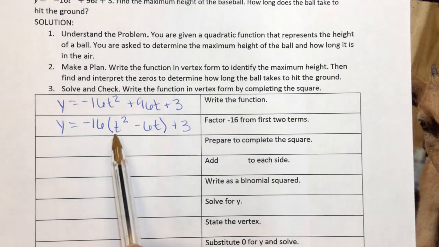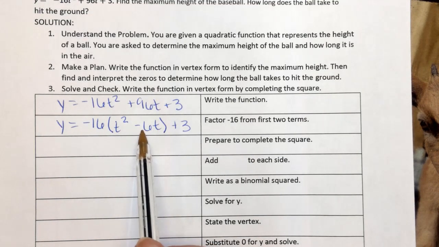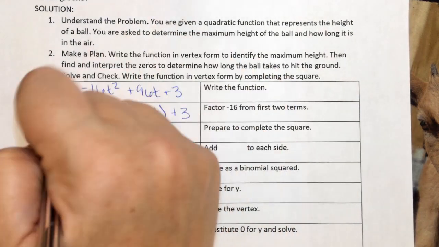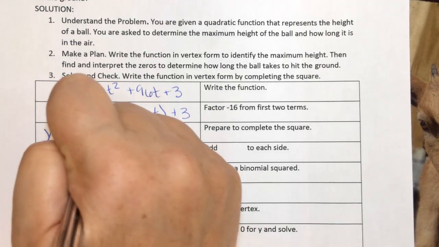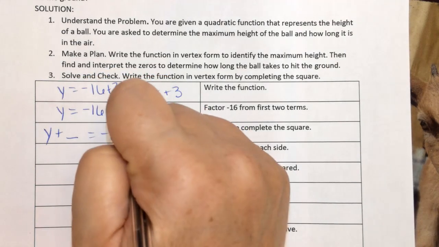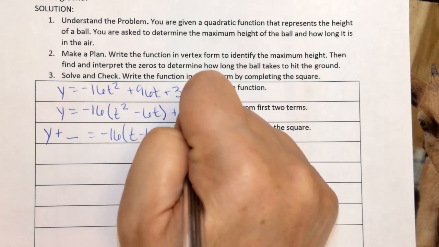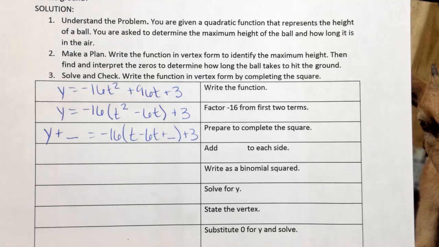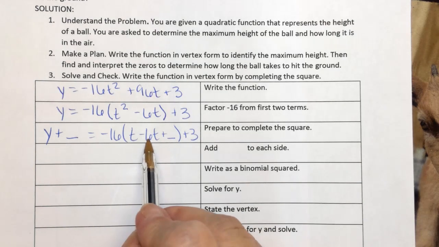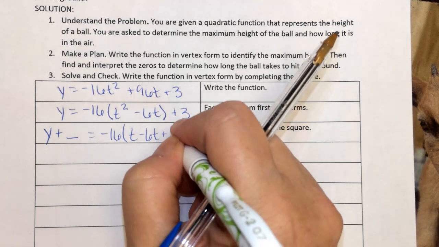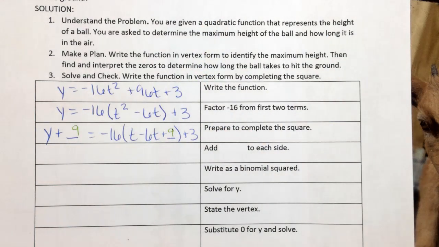So now we're going to prepare to complete the square. So this is going to be our a value. So this part we're going to prepare the square. So this is the only part that's different, is that a. All right, so we need y plus a number is equal to negative 16 times t squared minus 6t plus a number plus 3. So what number are we adding to each side? Well, negative 6 divided by 2 gives us negative 3. Negative 3 squared gives us 9. So we are adding 9 to both sides.